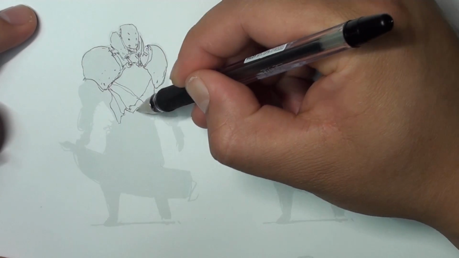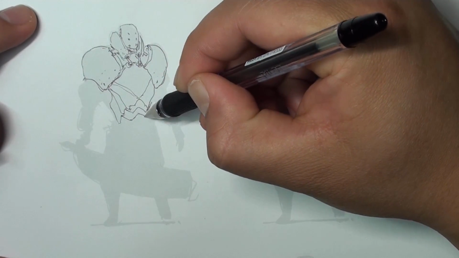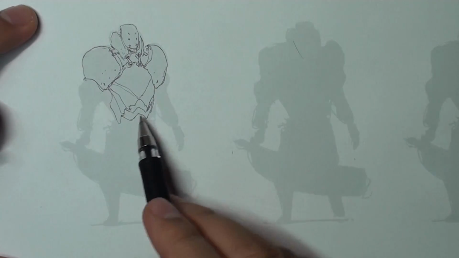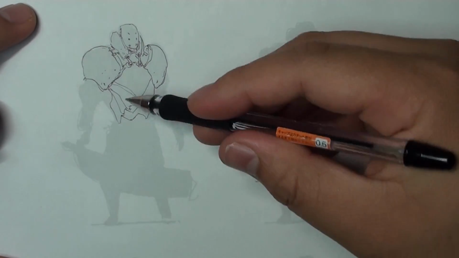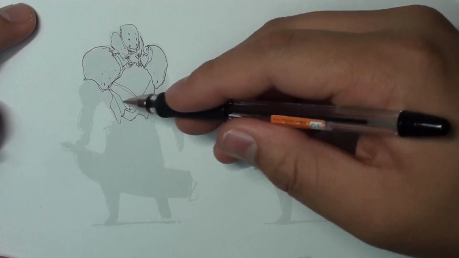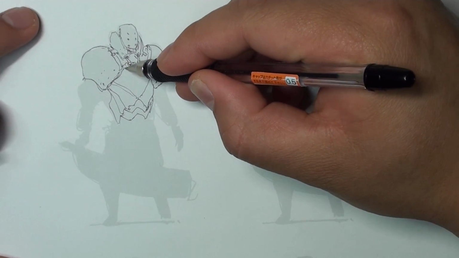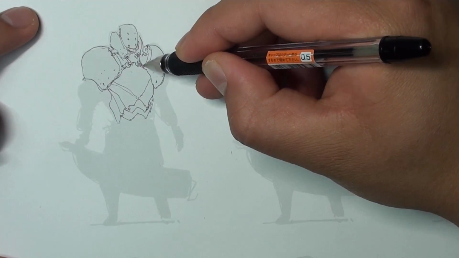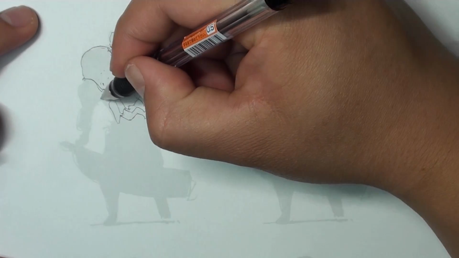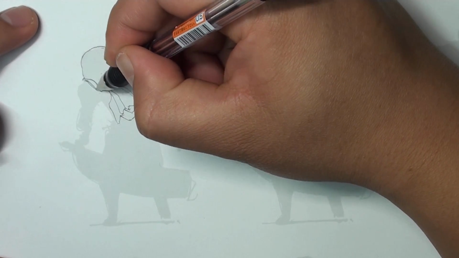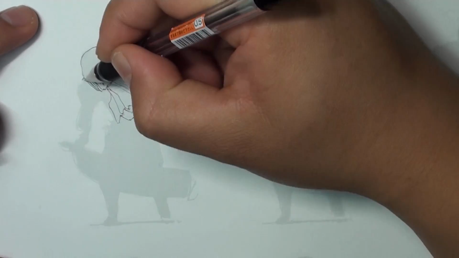So if you guys are doing this at home and following along, be sure to break your shapes up and then add detail on top. Notice I'm not getting into too much of the nitty-gritty details here, like the buckles and stuff like that. I just want to get a nice feeling of the shapes.